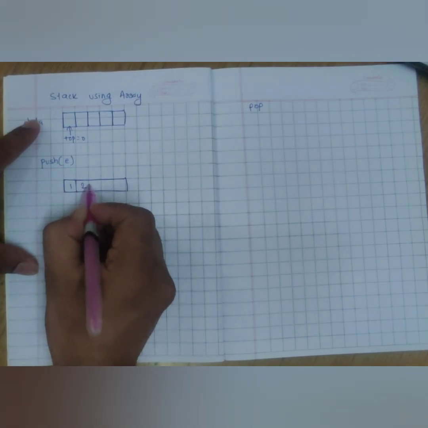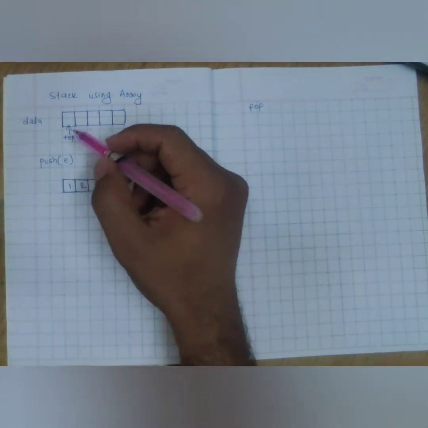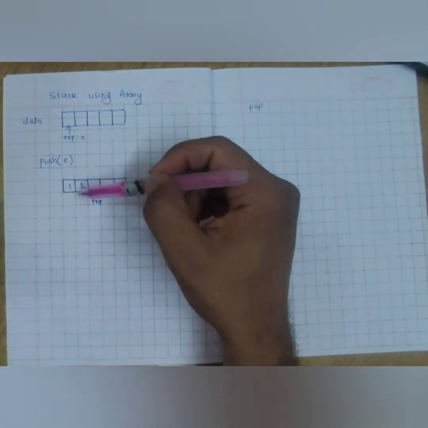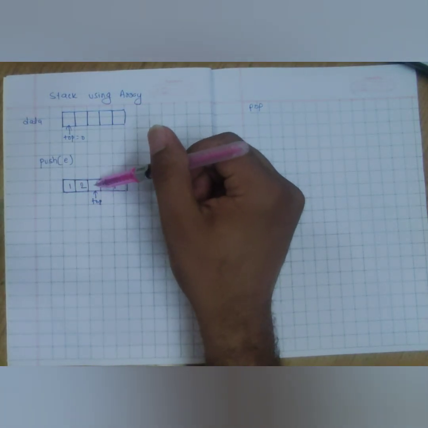1, 2, and note that top will be pointing here because I have initially taken top as 0. 0 means the next empty slot. So when I insert 1 and 2, top will be pointing to the third box.